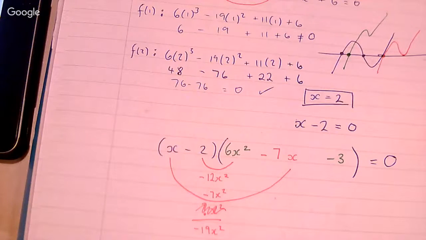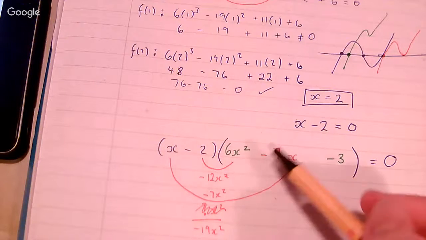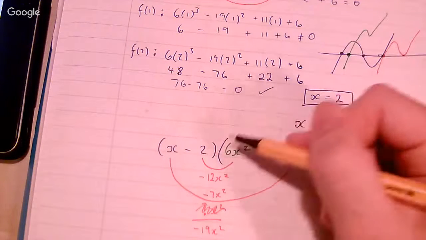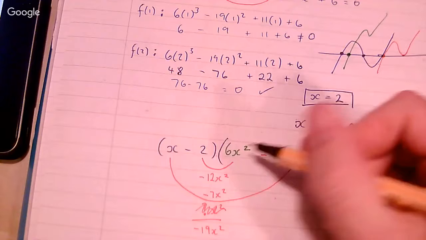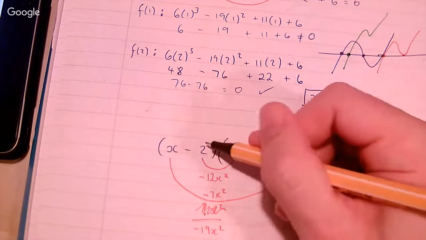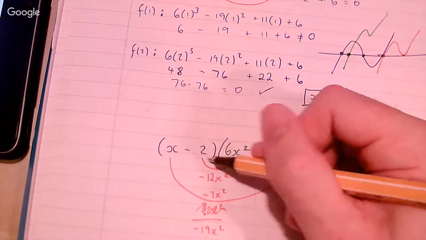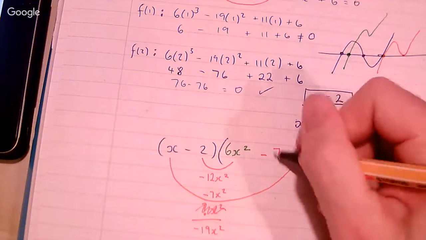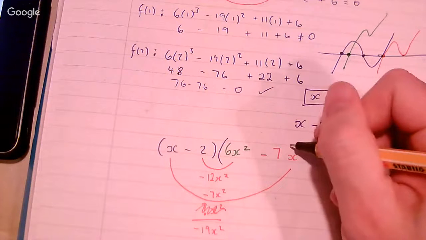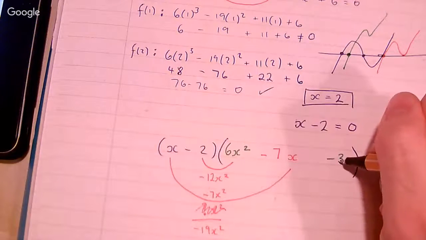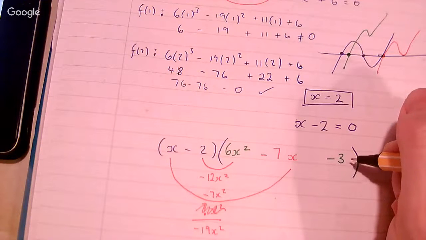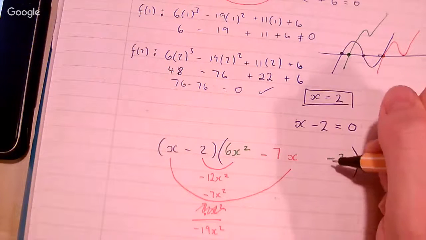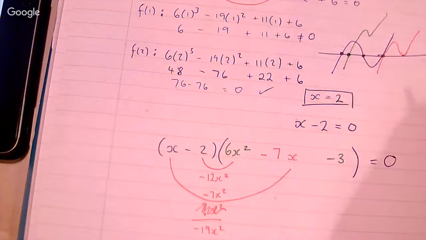Yeah, and the way that I could check it if I wanted to, I could see if I can make plus 11x from it. So the way I'd make plus 11x is I would do minus 2 times minus 7x, so that would give me plus 14x. And then x times minus 3 is minus 3x. So that would give me 14x minus 3x, which is 11x, which is what I wanted from above.